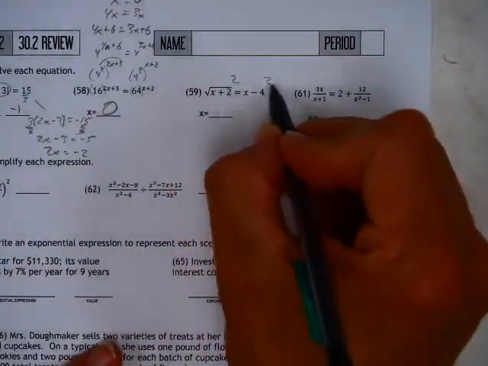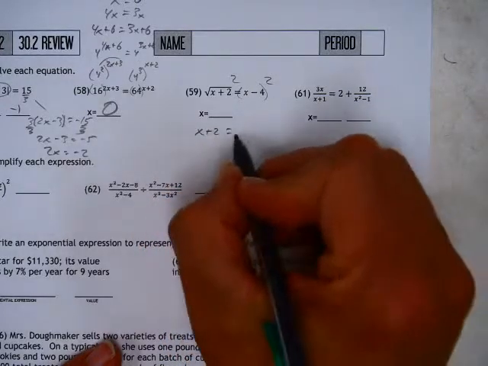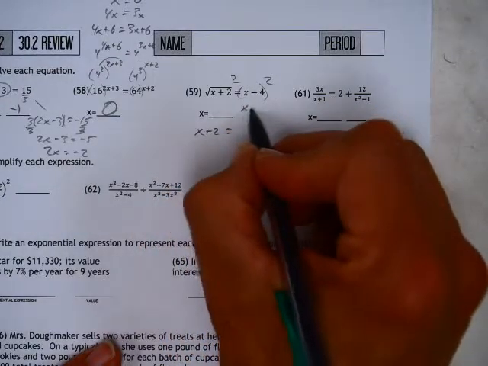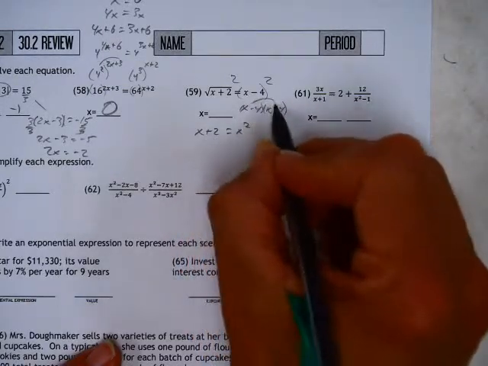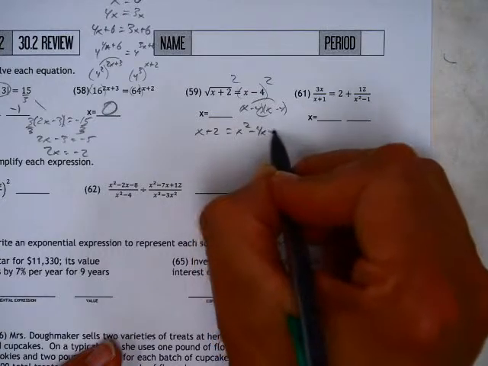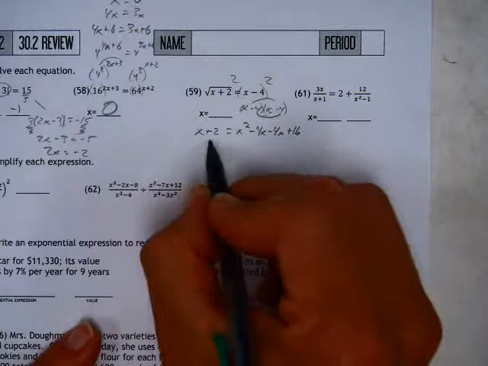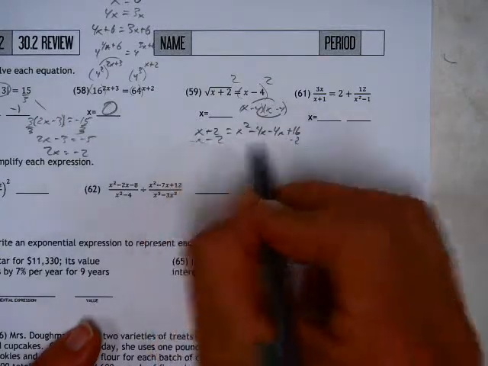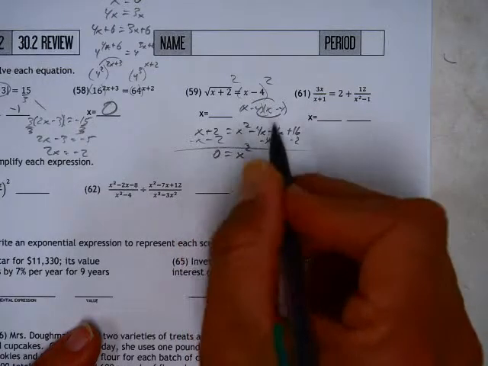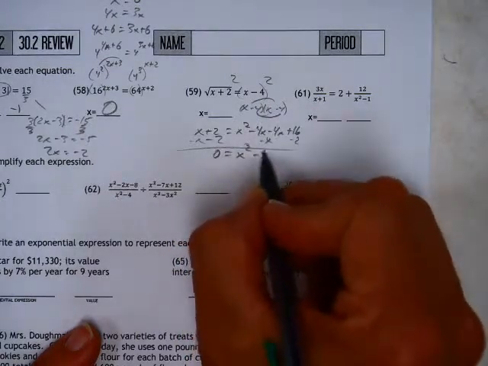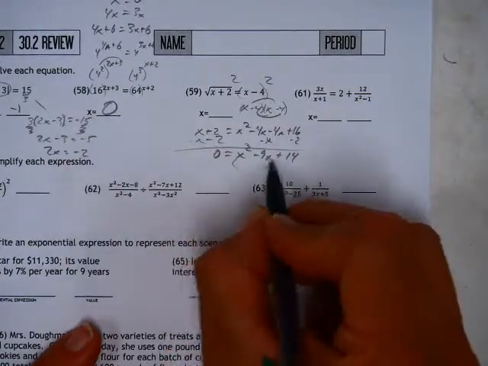Here we've got to square both sides. Get rid of the radicals, so I get x plus 2 equals, and then if I FOIL this out, x minus 4 and x minus 4, I get an x squared. The outer and the inner give me a minus 4x and another minus 4x, and then the last gives me a plus 16. I move everything over, minus the x here, and you end up with 0 on this side. The x squared stays intact. This is a minus 9x. This is a plus 14. It factors.